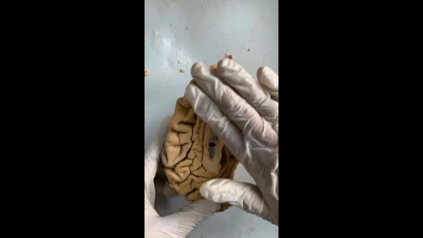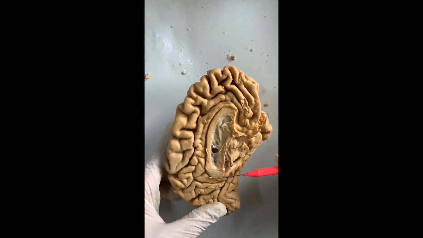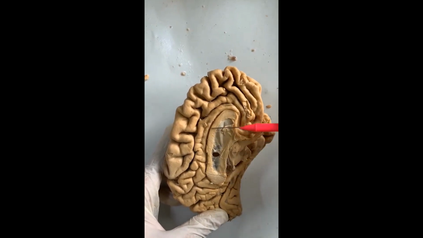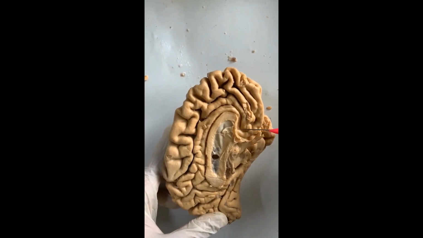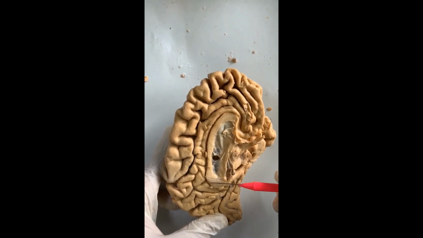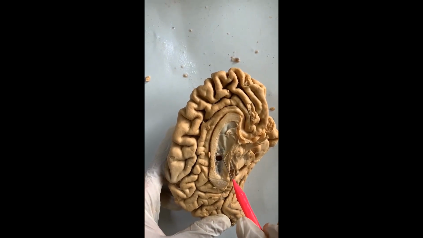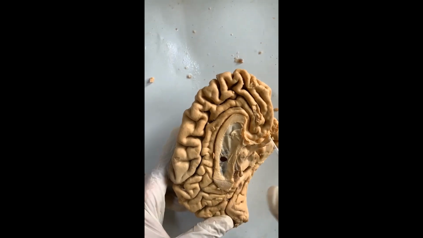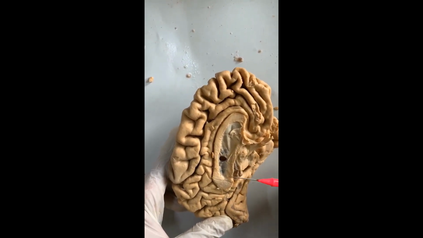Now let us see what is there in the medial surface. On this medial surface you can see the C-shaped band. This is called the corpus callosum. Anteriorly is the rostrum, the bent portion is the genu, this is the body and this is the splenium. Here there is a thin sheet of membrane called the septum pellucidum, separating the two lateral ventricles. What you see here below is the fornix.